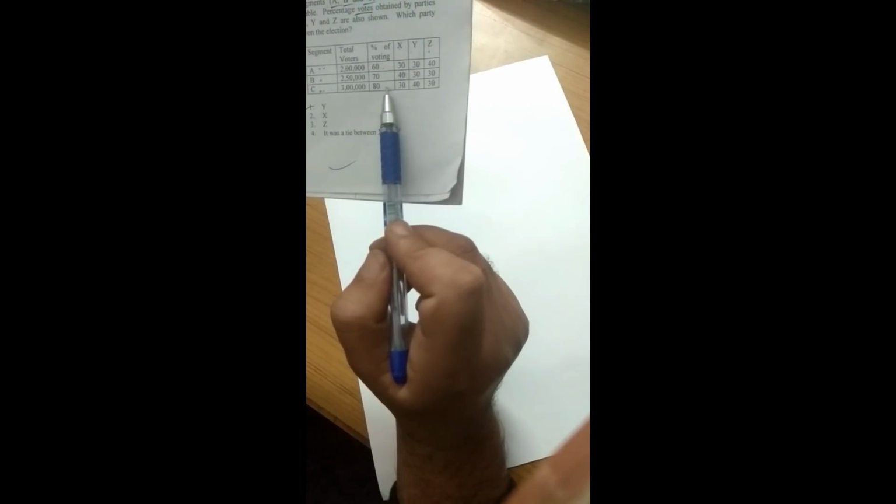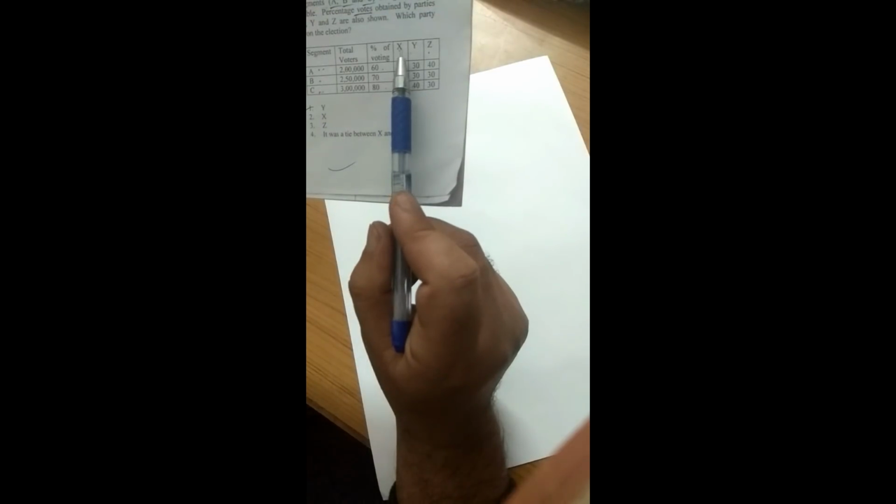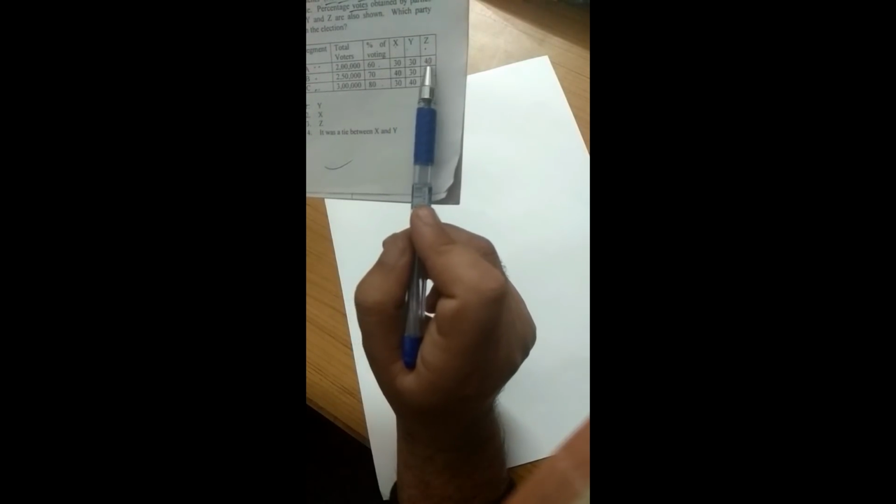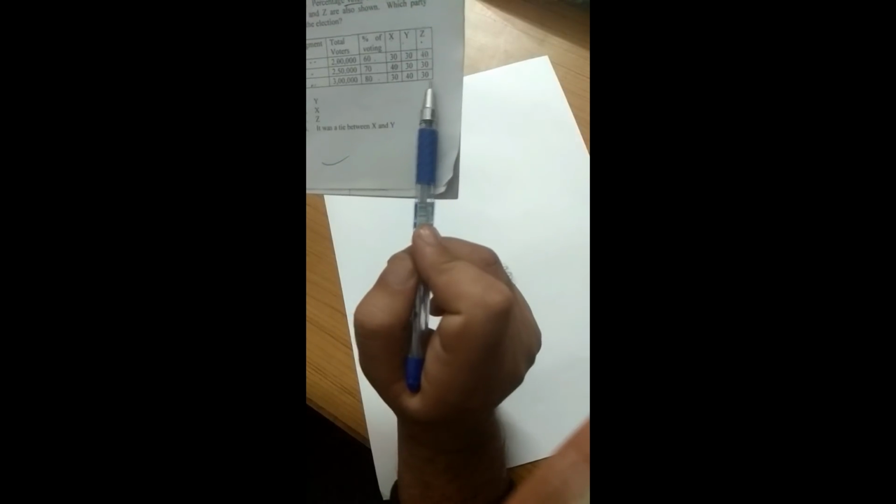Then these are the candidates X, Y and Z, the parties, and they get their vote shares: 30%, 30%, 40%; 40%, 30%, 30%; 30%, 40% and 30%. And the question is, which party won the election?